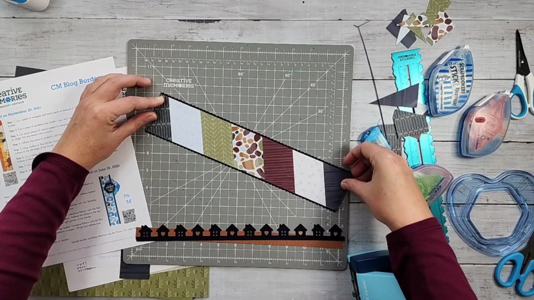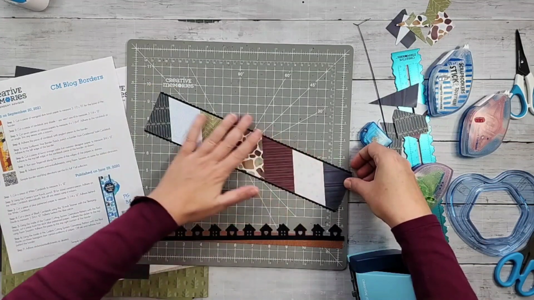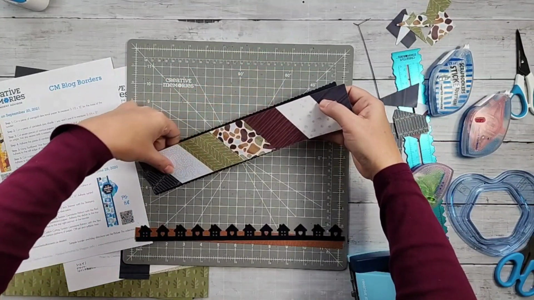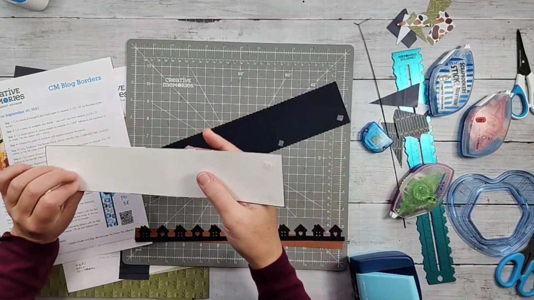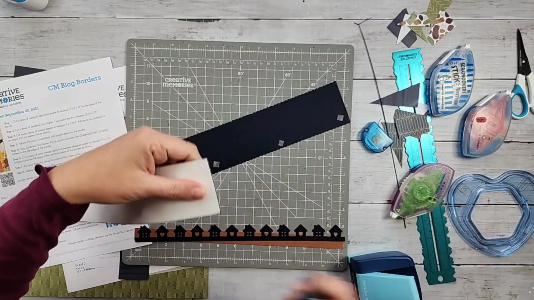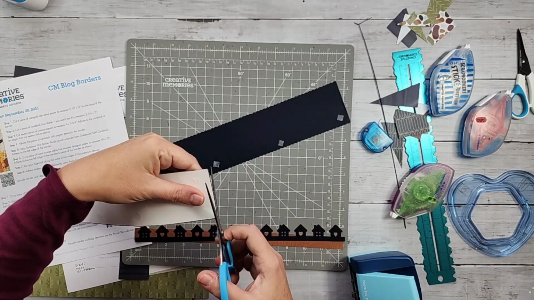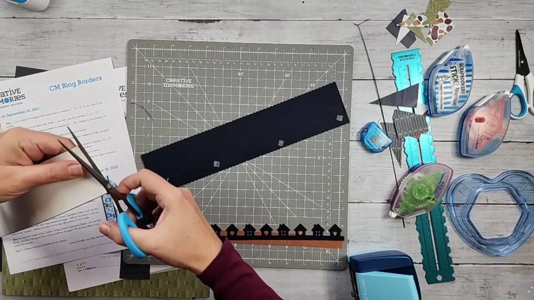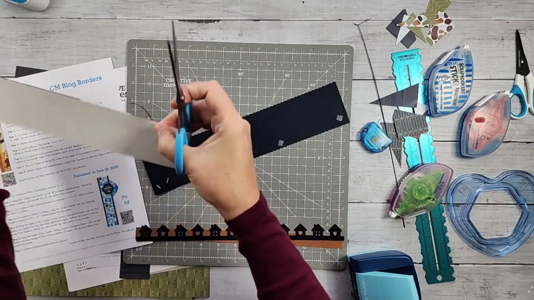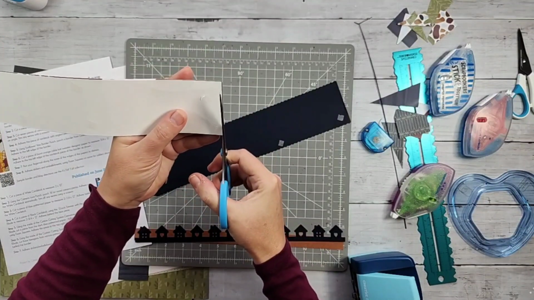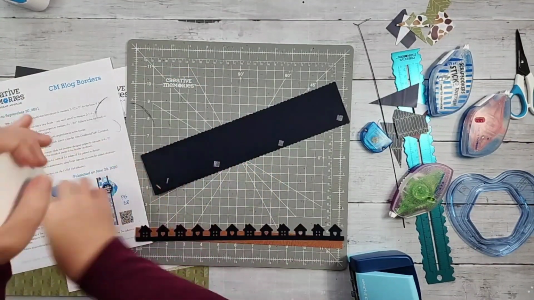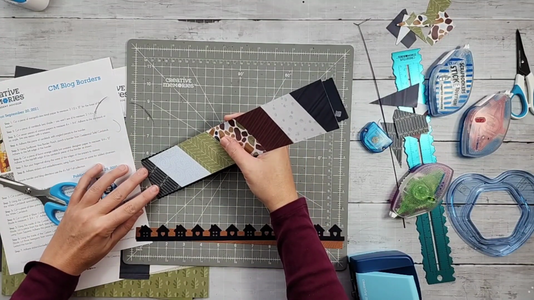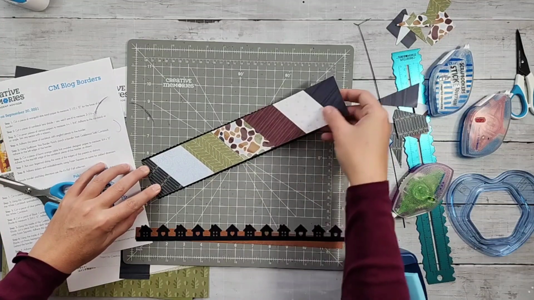Of course, now I think my base piece, or my decorative piece here, is a little bit long. I didn't get my overhangs cut off as tight as they should have been. So I'm going to clean those up and just stick these down.